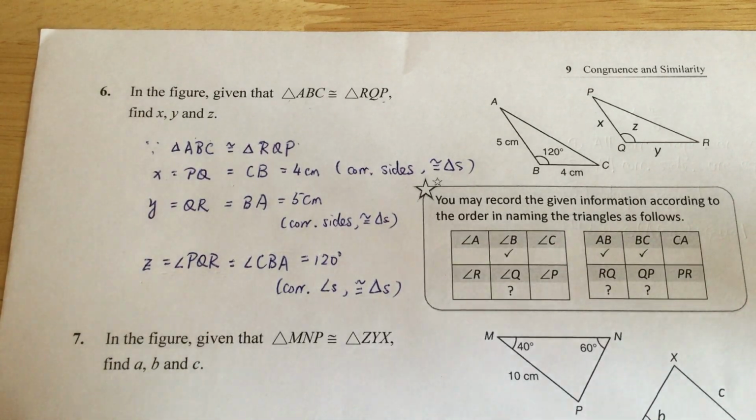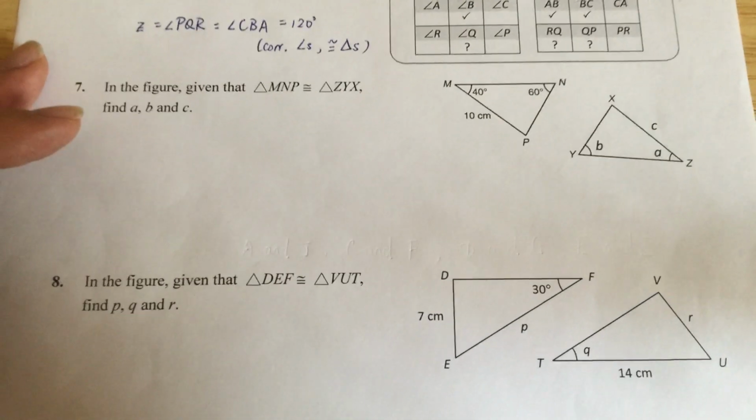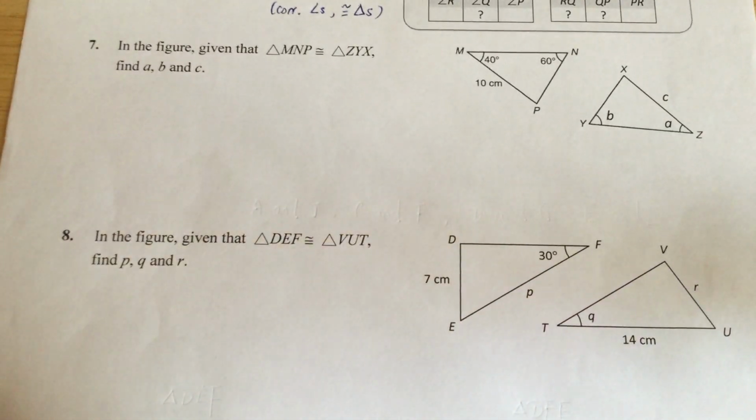Okay, now this is your turn. Please do question 7 by yourself first. If possible, if you have time, you can do question 8 also.